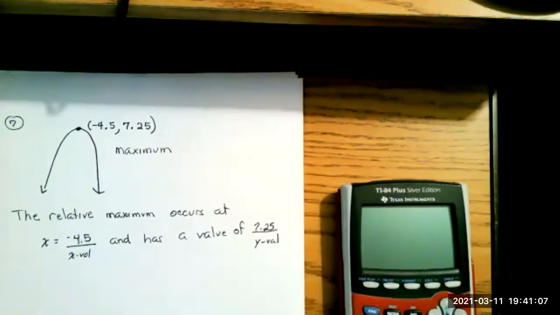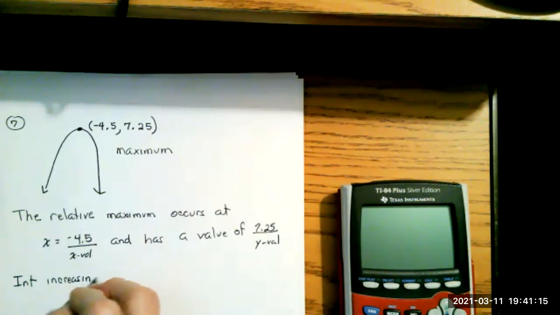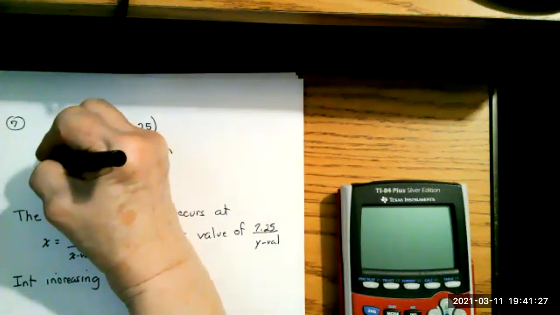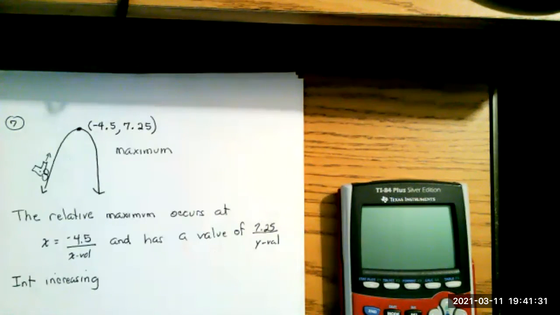Okay. Then the next thing they want to know is the interval increasing. Okay. Increasing left to right. Intervals use parentheses. Intervals use the X values. Can you remember all 3 of those things? Where is the interval increasing?